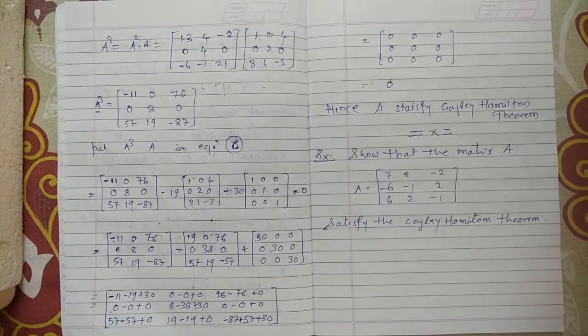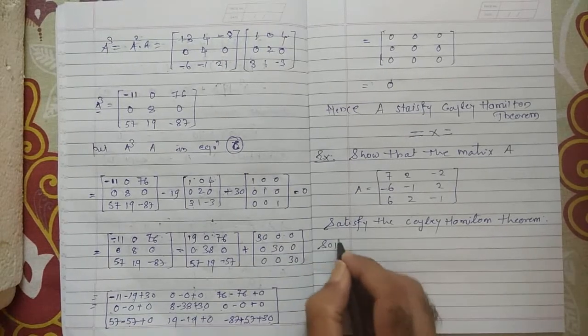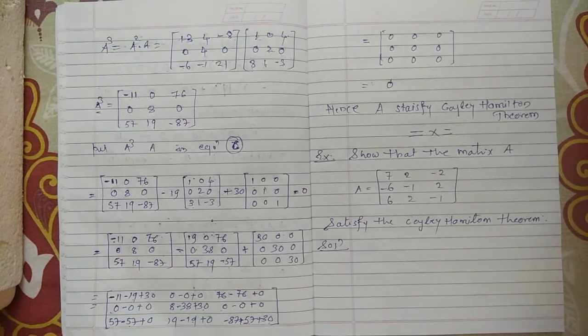The matrix A is given and we have to prove that it satisfies the Cayley Hamilton theorem. So for this one we will write down the solution.